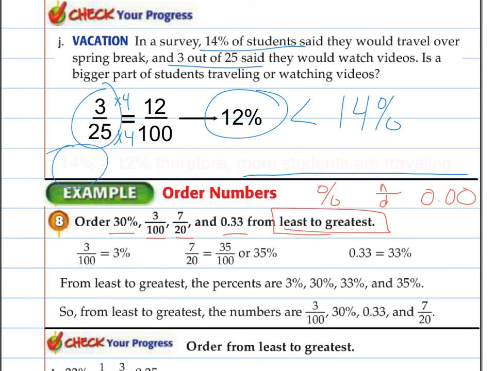3/100ths, per 100 is percent, so that's 3%. Change this by multiplying each by 5 to get per 100, so that's 35%. Multiplied by 100 to see 33%. So least to greatest, the percents are in this order, but when you do your answer, you want to write them as the original numbers. So you just have to remember which is equal to which, and then order them as they were originally given to you. That's very important that you do that.